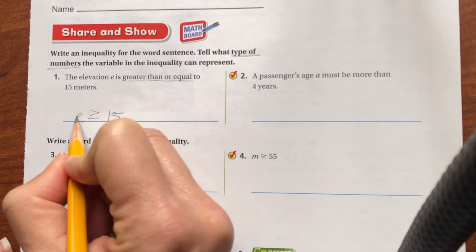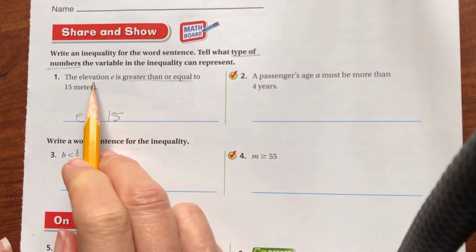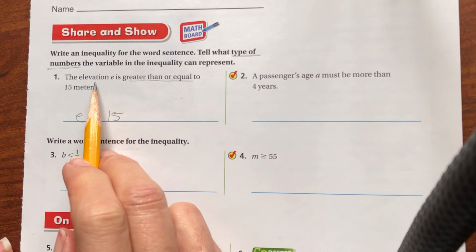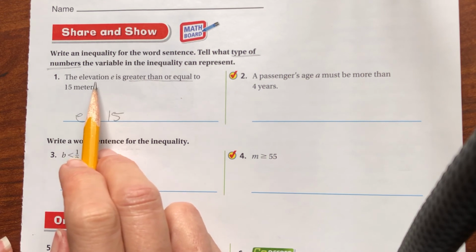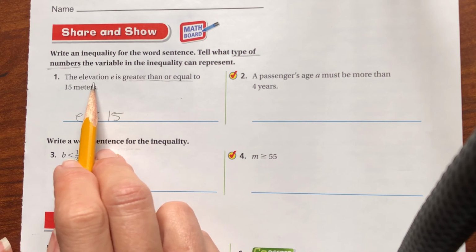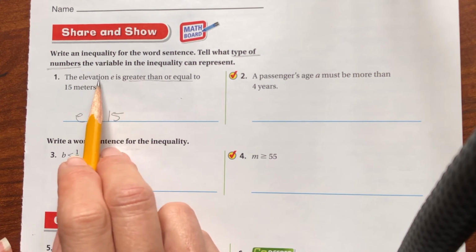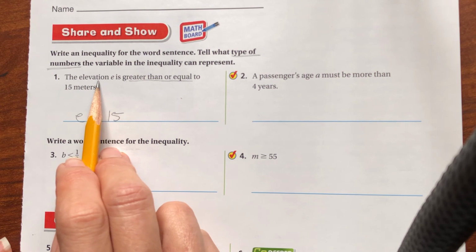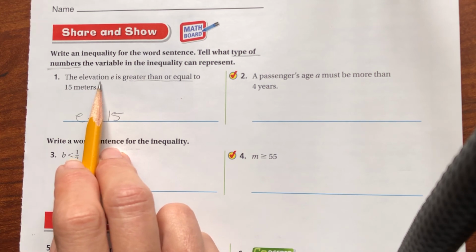All right, so if you're talking about elevation, can you have fractions? Can you go 1.5 feet higher? Yeah, you can. So we can have the set of all rational numbers there.